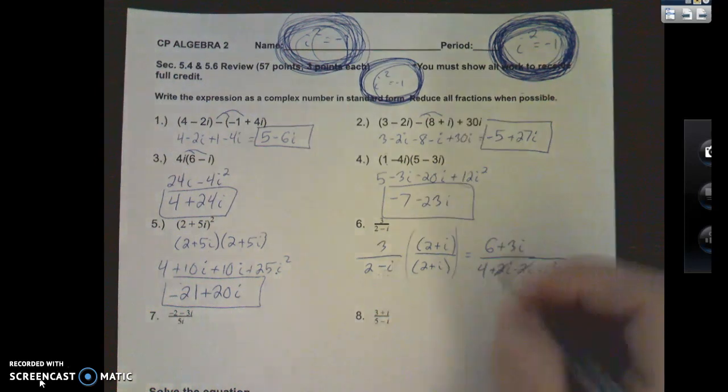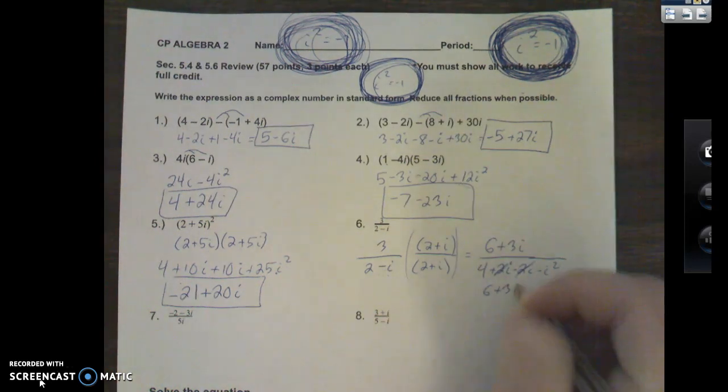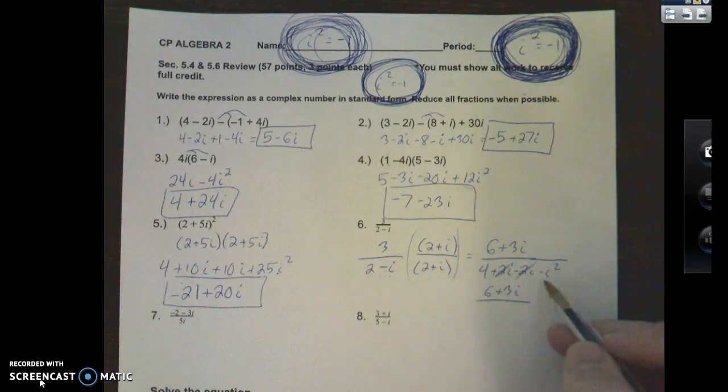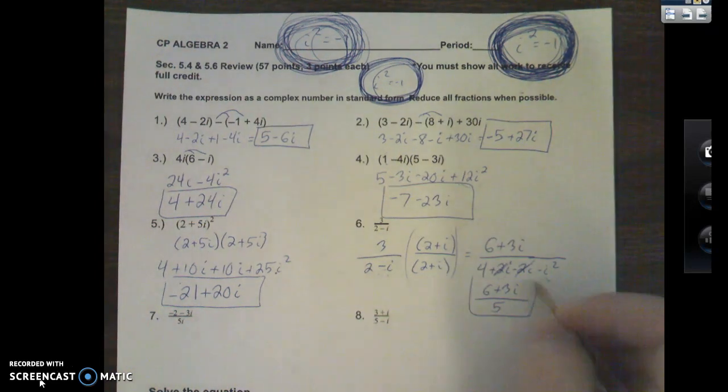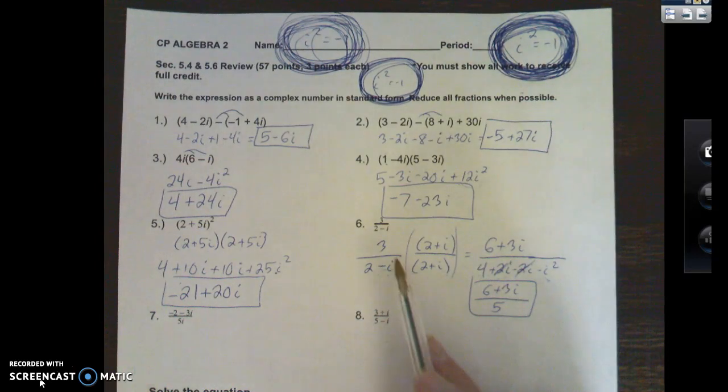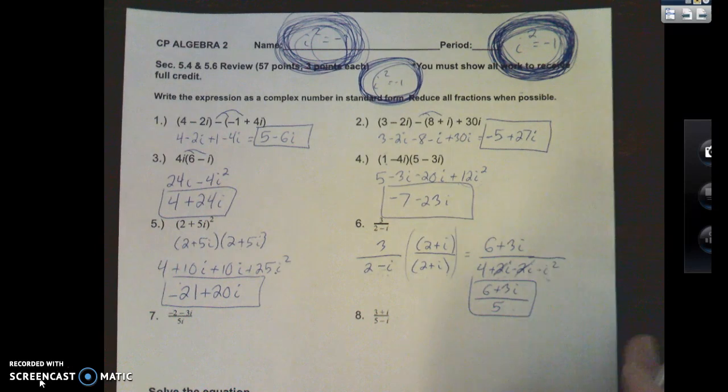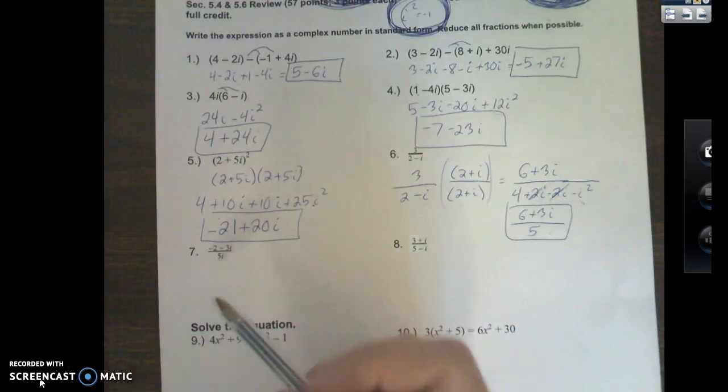Up top, 6 plus 3i. Down low, the reason that's so nice is negative i squared becomes plus 1. 4 plus 1 is 5. Why is that so nice? I wanted to get rid of the i in the denominator. I've accomplished that. Life is good. Very nice.